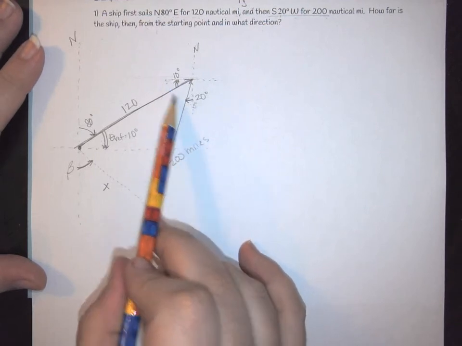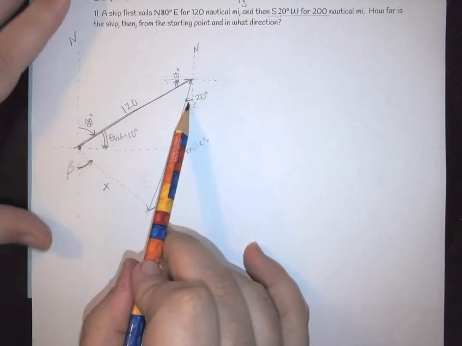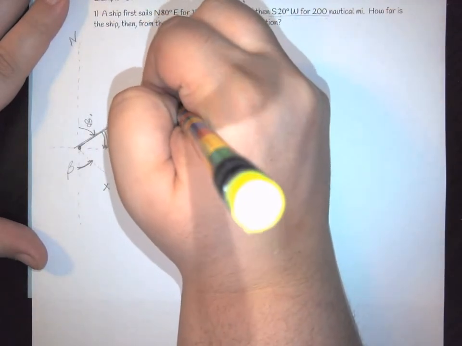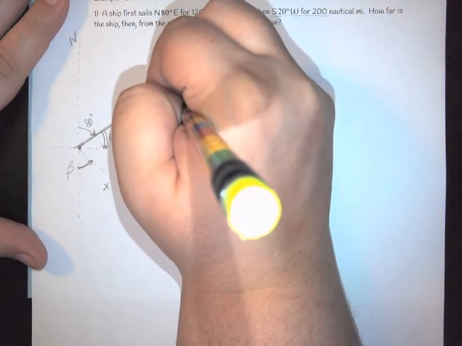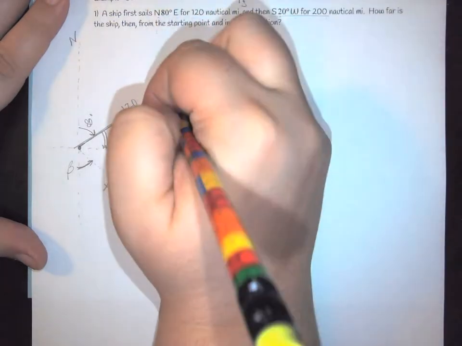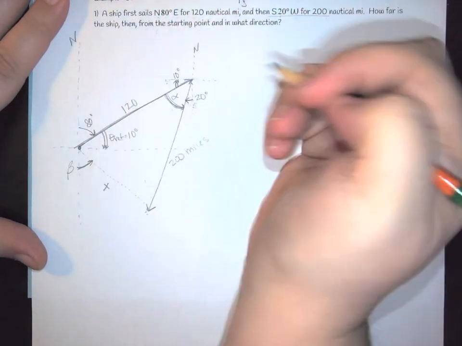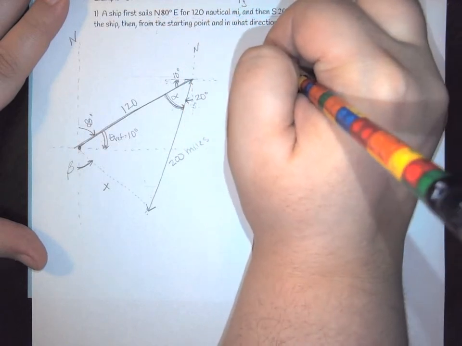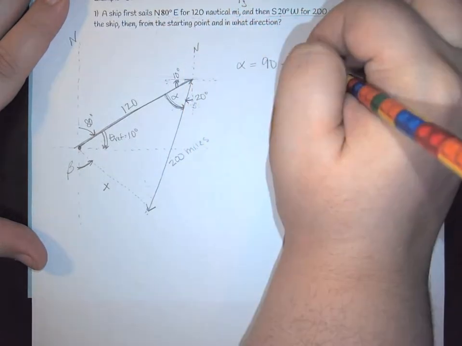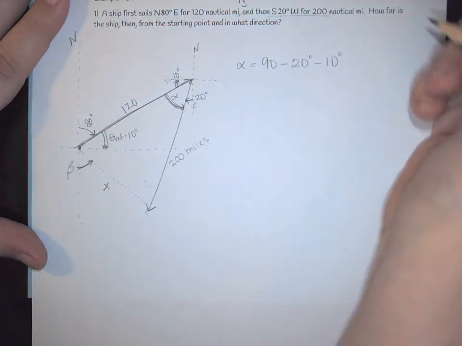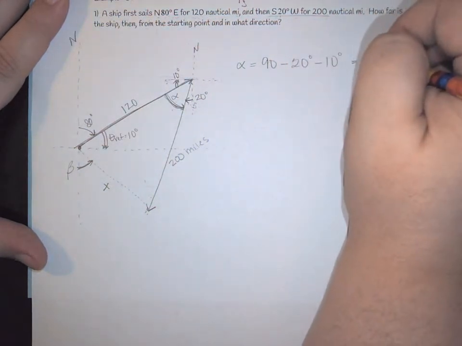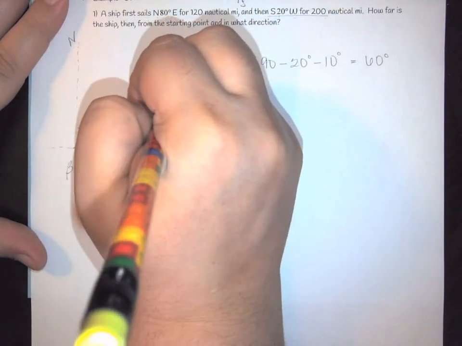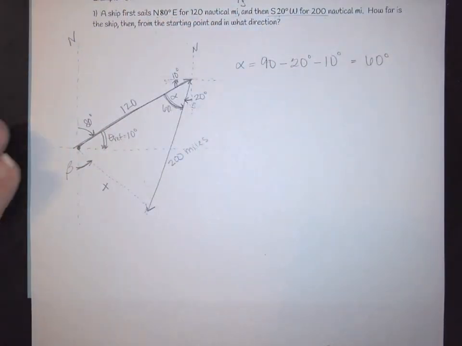This whole quadrant here is 90 degrees. So in order to find this piece right here, this angle right here, which we can call alpha, my alpha is going to be 90 degrees minus the 20 degrees I know, minus the 10 degrees I know, which gives me 60 degrees. Okay, so this right here is going to be 60.